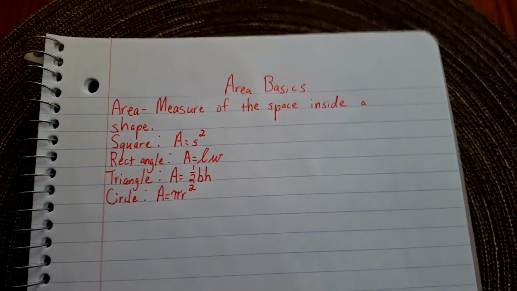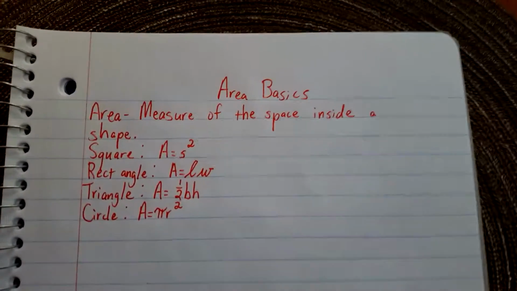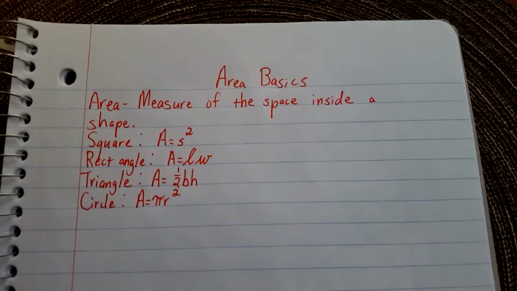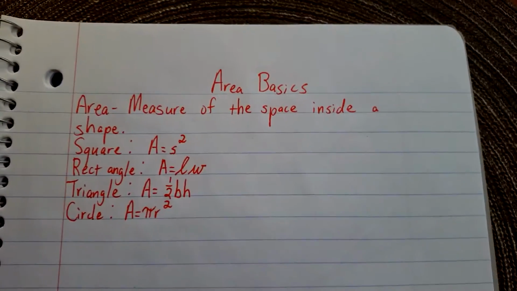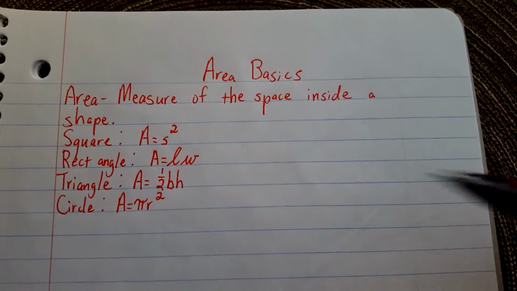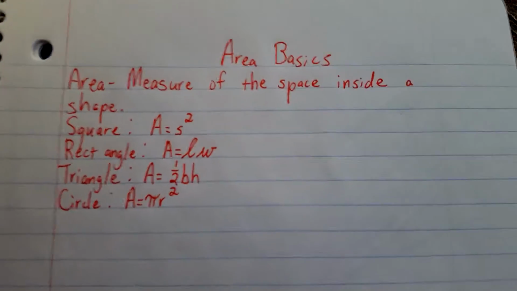Okay, we're back again with a video about area. So I want to just kind of talk briefly about area, and then I'll show you how to calculate areas with these basic shapes. First of all, I've written here for you what area is. It's a measure of the space inside, or all the stuff inside of a shape. It has nothing to do with the outside. That's where perimeter comes in.